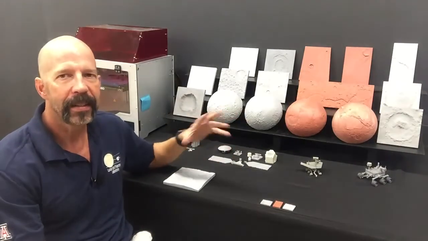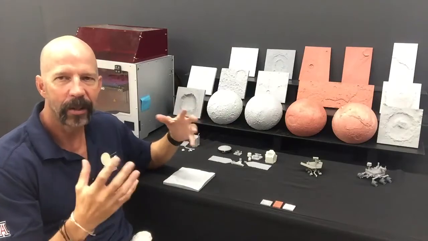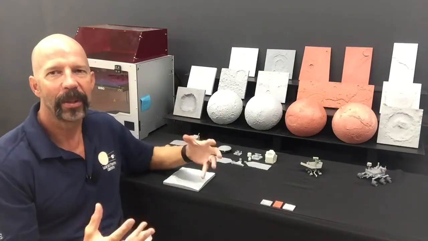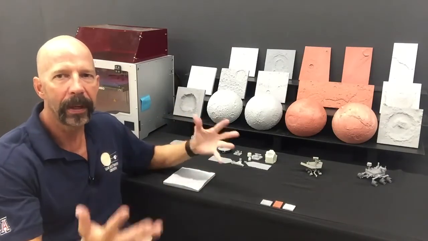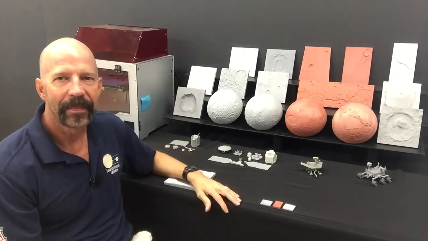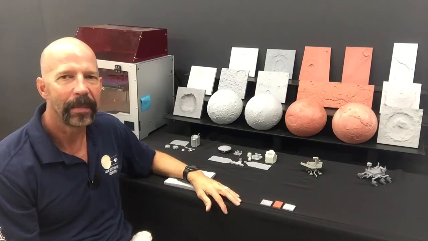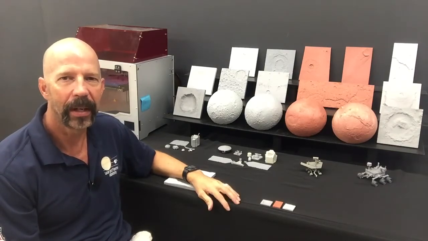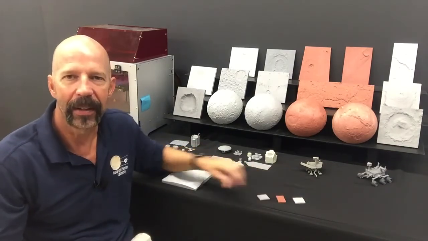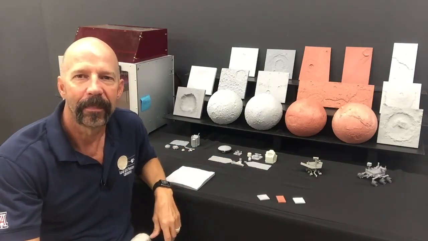So by using this combination of modern spacecraft data with modern 3D printing technology, we can really open up the field to a diverse collection of students that maybe would not have that opportunity otherwise. At least it's something for you to think about and start looking into for your plans.